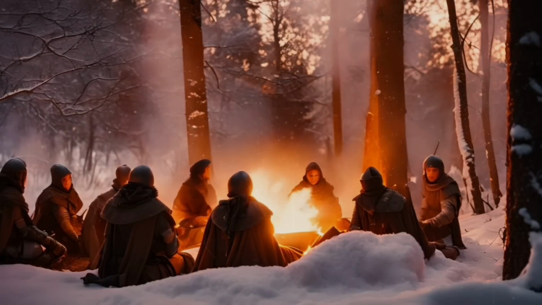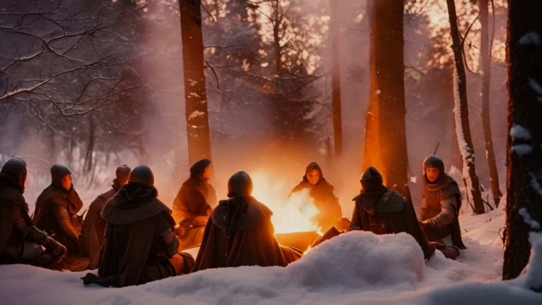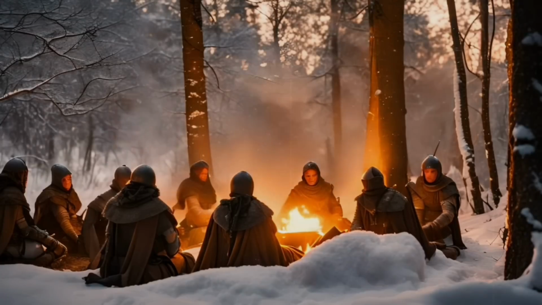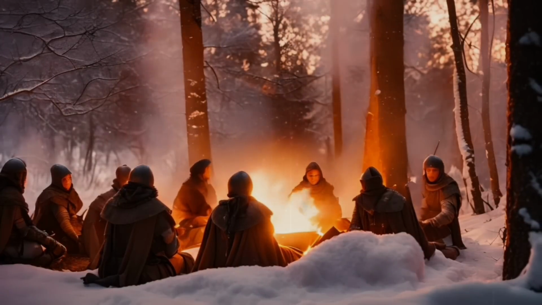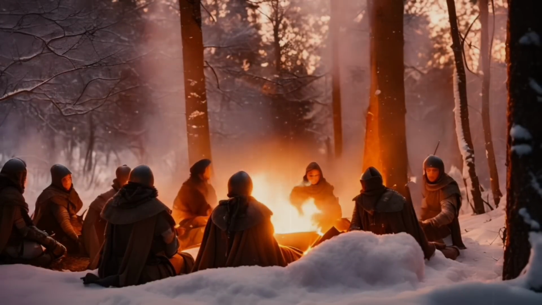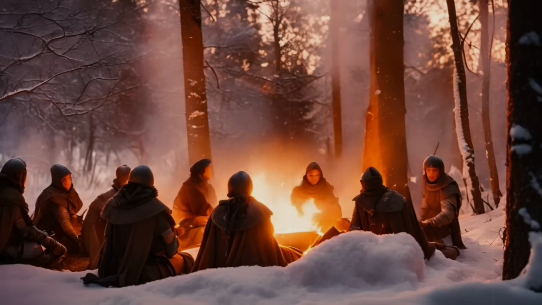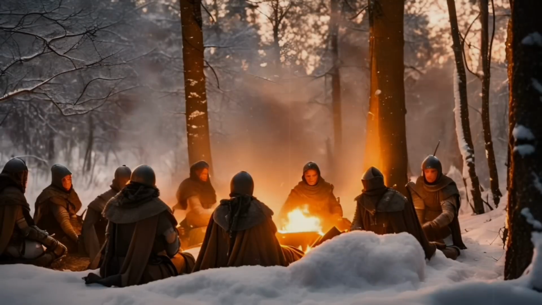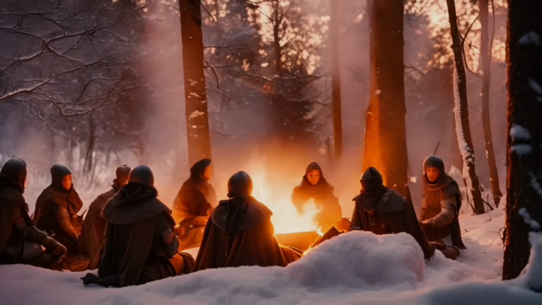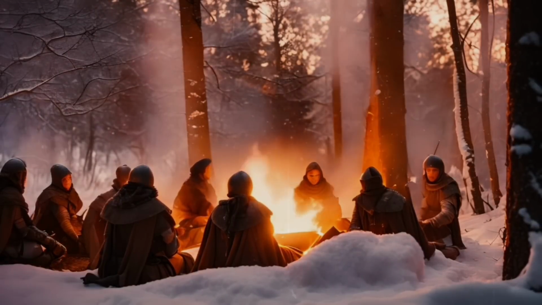In 532, after the Nika revolt, Emperor Justinian and his wife Theodora decided to build a monument to symbolize the power and glory of the empire. This monument was Hagia Sophia. The construction of Hagia Sophia began in 532 and was completed in just 5 years. This was an incredible achievement for the time.